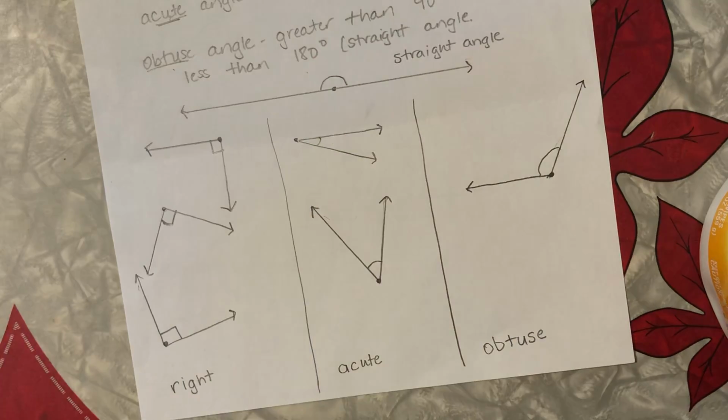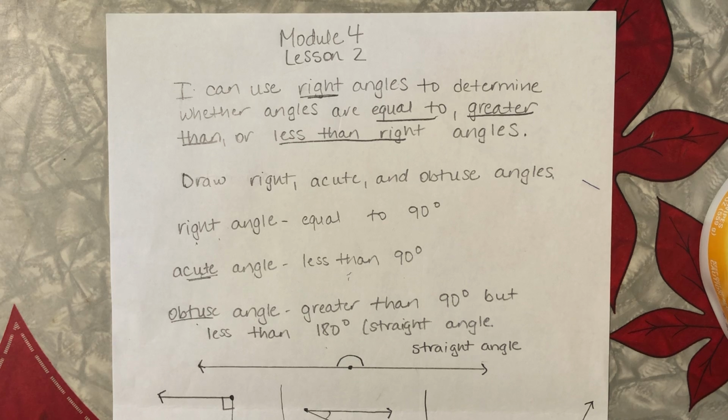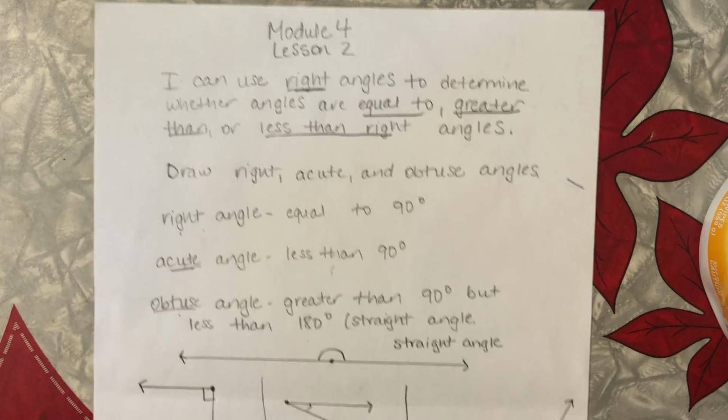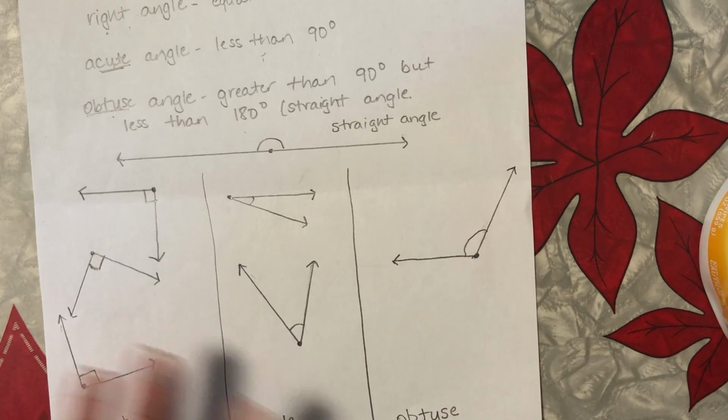All right, this is Module 4, Lesson 2. We're going to call this Part 2. I apologize that my phone got cut off there just a second ago, but I want to make sure that you can still see the end of this video. So what I had just done at the end of our first video was drawn an obtuse angle, and I want to draw one more.